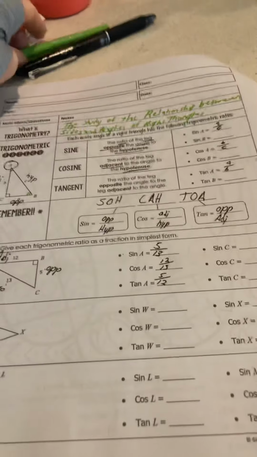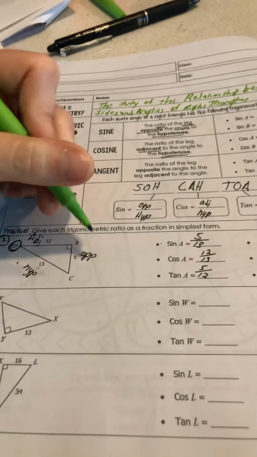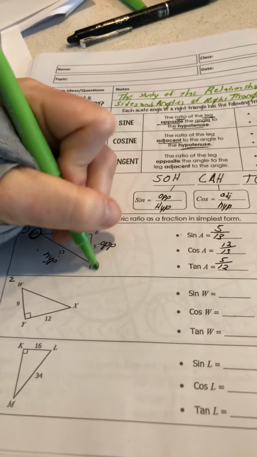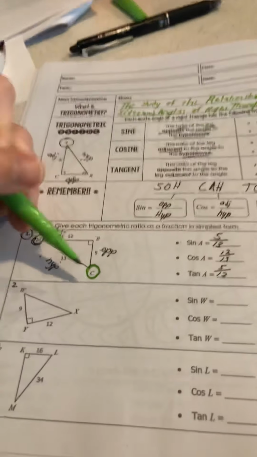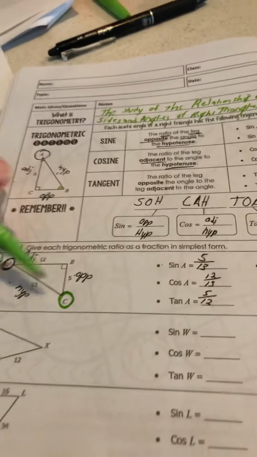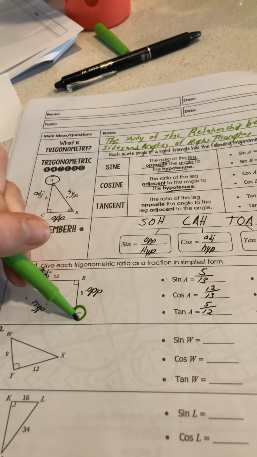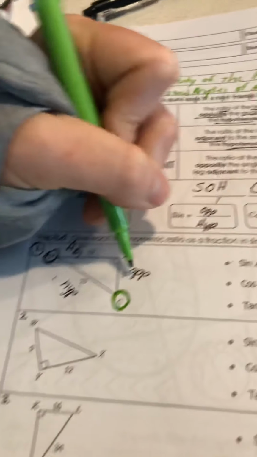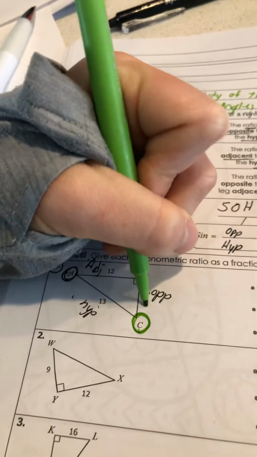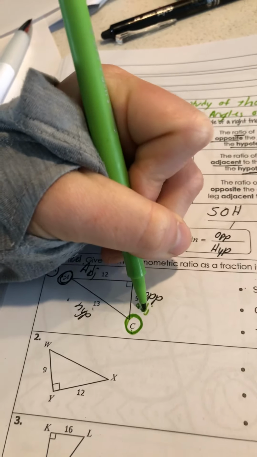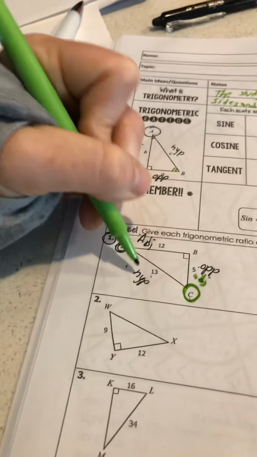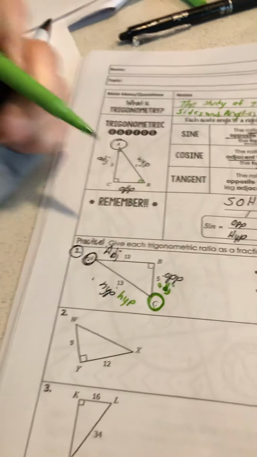Now we're going to do the same thing with angle C. Angle C is right here, and if you notice, the hypotenuse is still the same, but angle C has a different adjacent than angle A. So I'm going to use green for C. C's adjacent is 5, and its hypotenuse is still the same, so I'll write hype there. And that means that 12 is going to be the opposite.